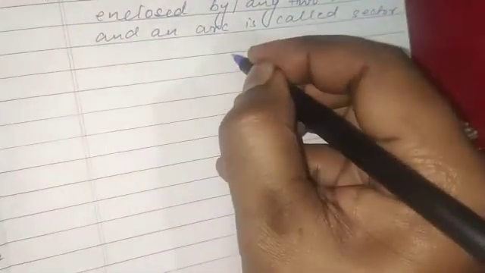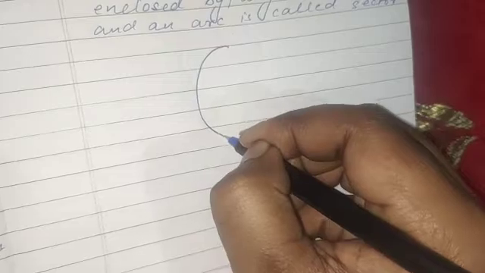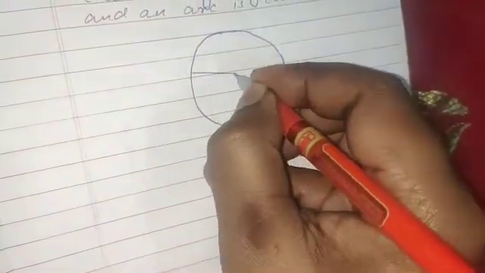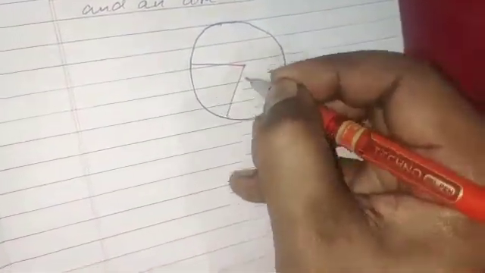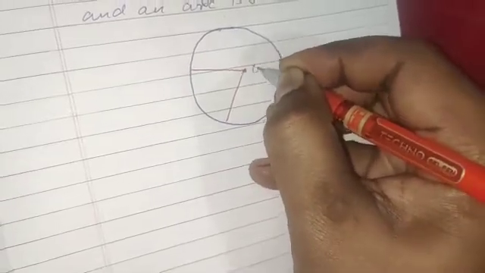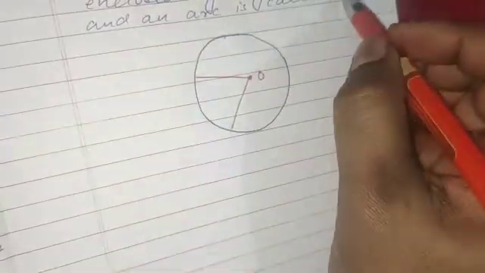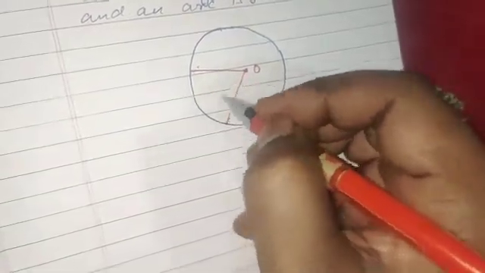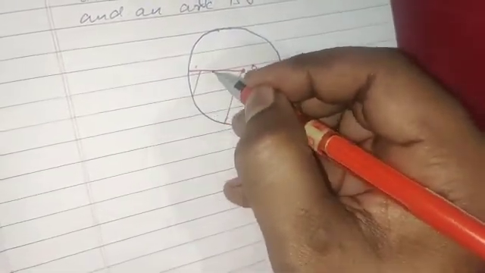Again, this is the circle and the part of a circle enclosed by any two radii. So these are the two radii and this part of the circle is enclosed within it.